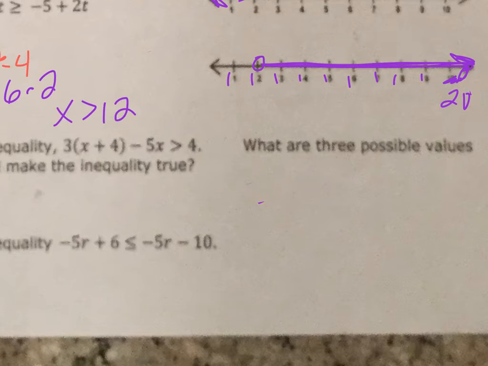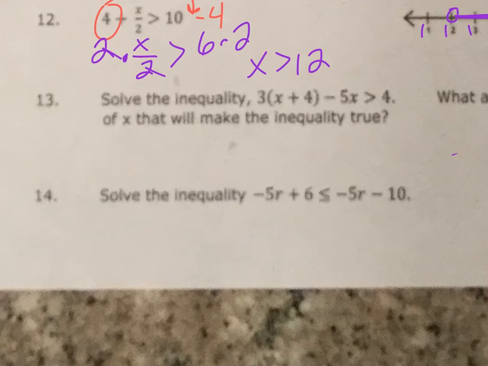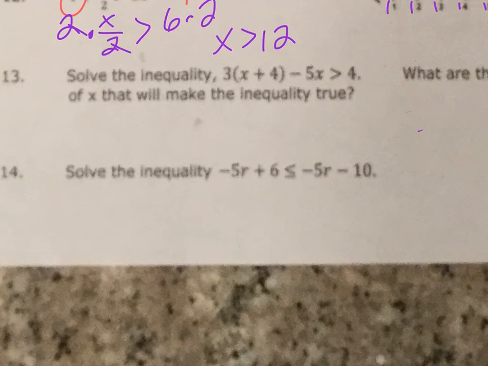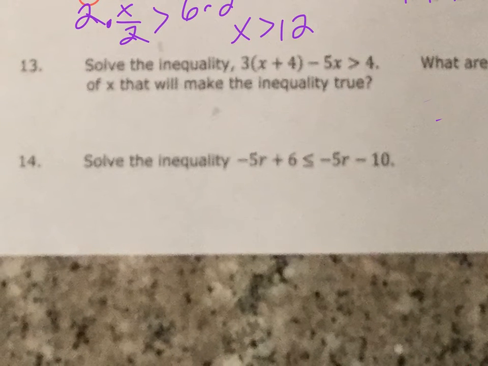Okay. All right, so let's move on to this next one. Solve the inequality, and then we have to find 3 possible values that would make it true. So first thing I'm going to do is distribute this 3.